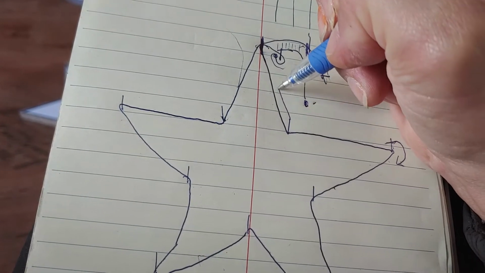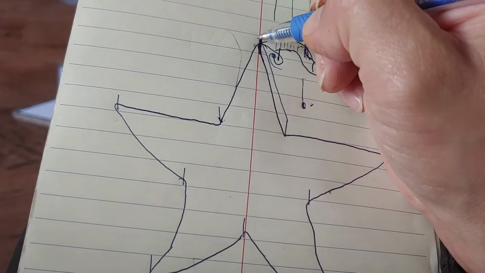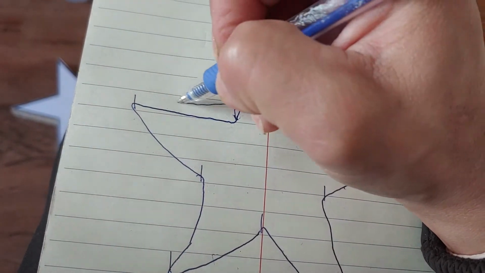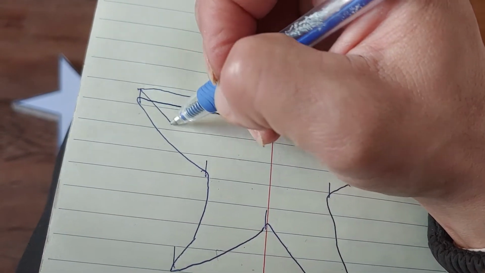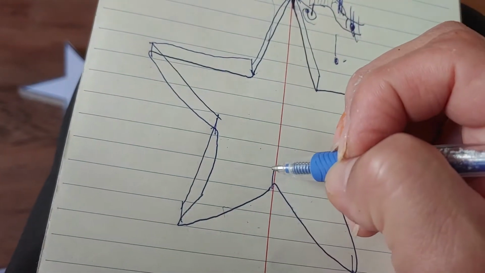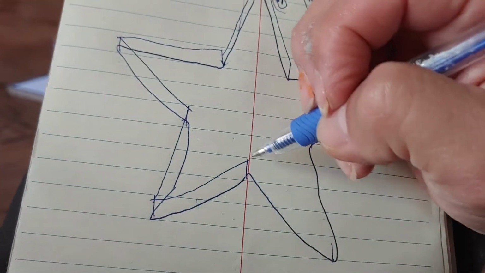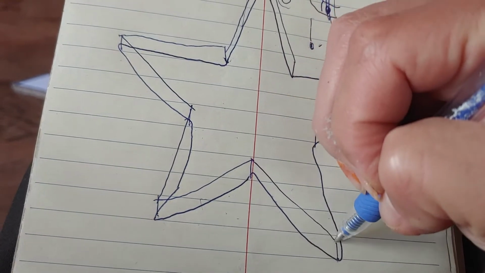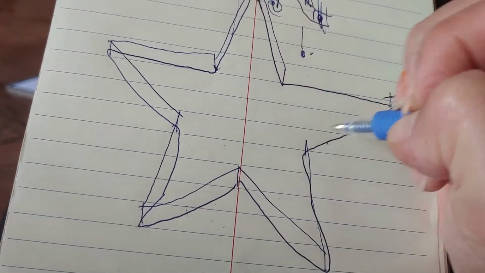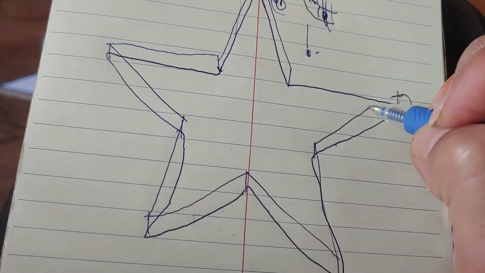Then what you created now is a mold, a temporary mold. With nails or these bars, like these rebar things.